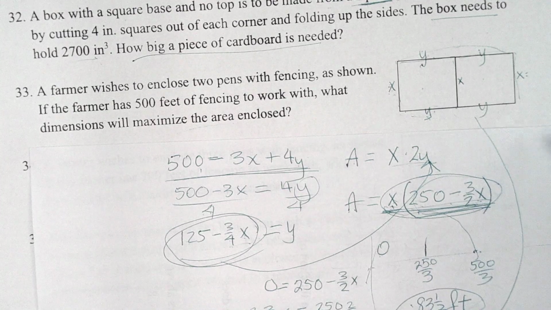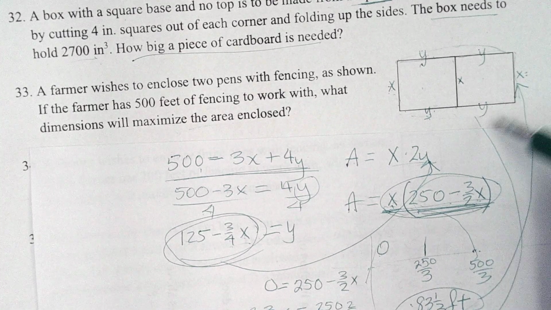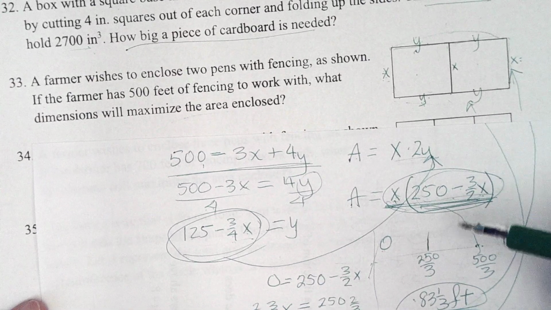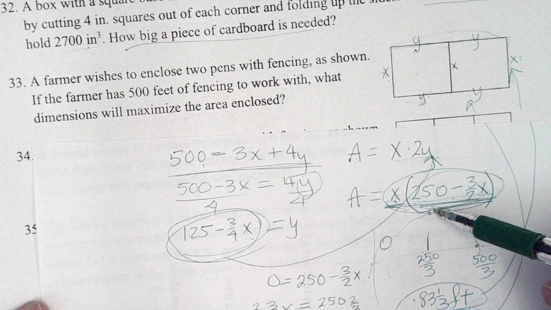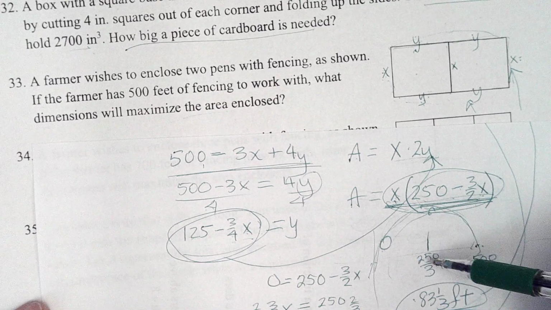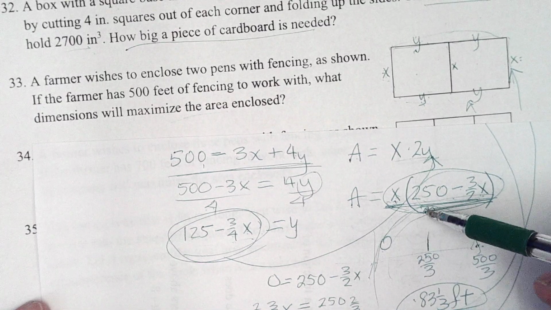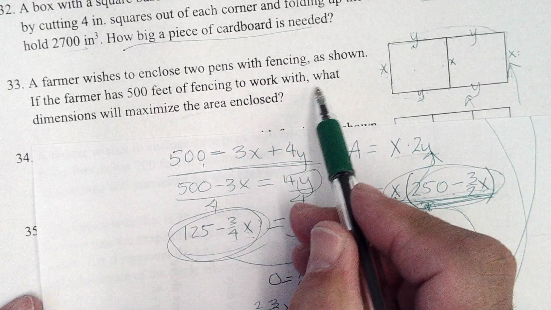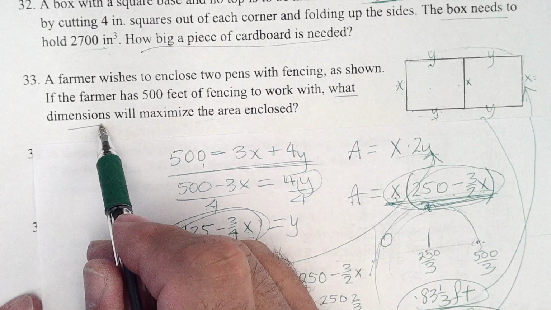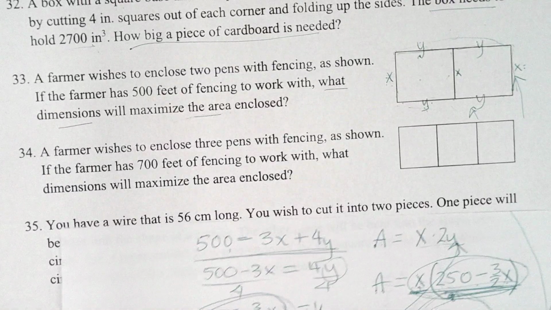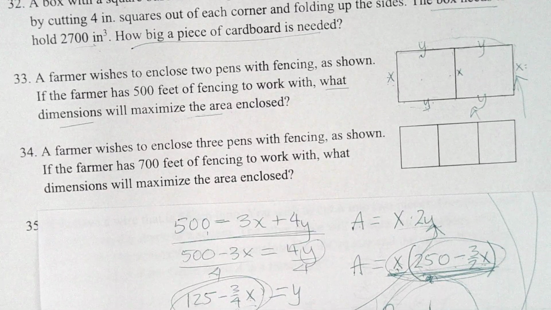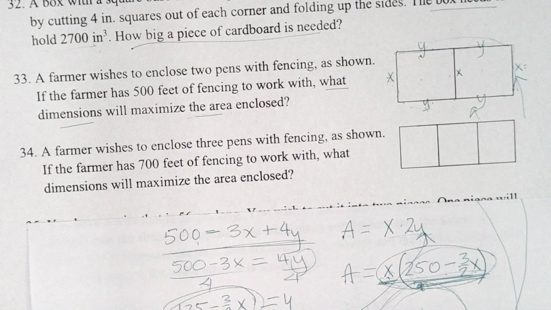So we now know the 2 dimensions of the pen. If you wanted to know the maximum area, when you found the vertex, the curve was the area. It happened at this x value. The y value is the area. And it didn't ask for the area. It asked what are the dimensions that maximize the area. And 34 is another one that asks you to do basically the same kind of stuff as 33. So I'll leave that one for you to try to do on your own.